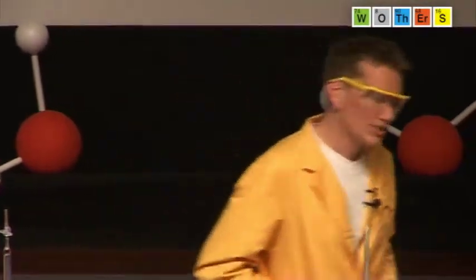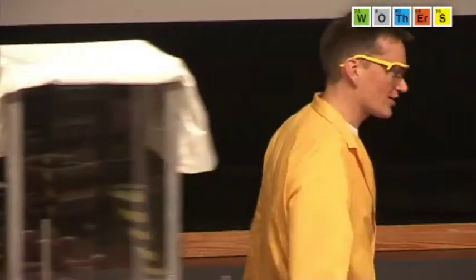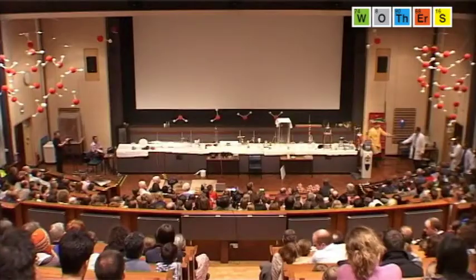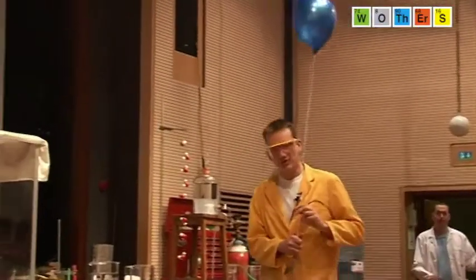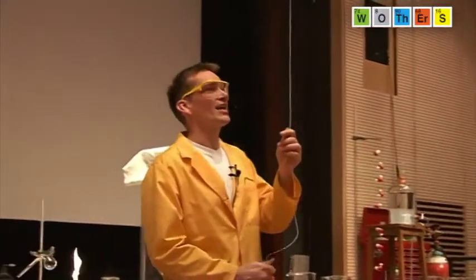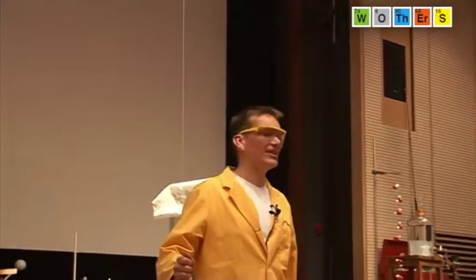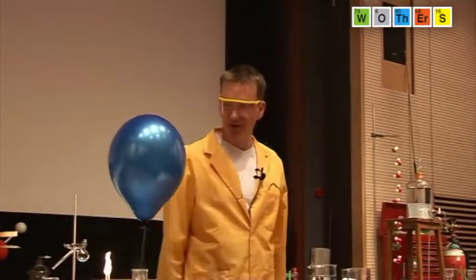So now we're going to have a look at these gases and see the properties of these. So first of all, we'll start with the gas hydrogen. Okay, so here is a balloon full of hydrogen, and of course we notice one of the properties of this gas, and that is it's much lighter than air. In fact, hydrogen is the lightest substance in the universe.